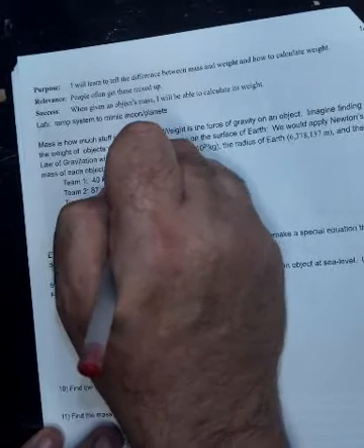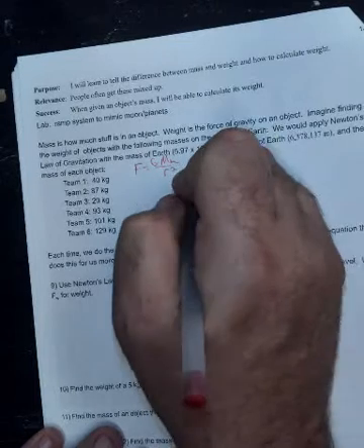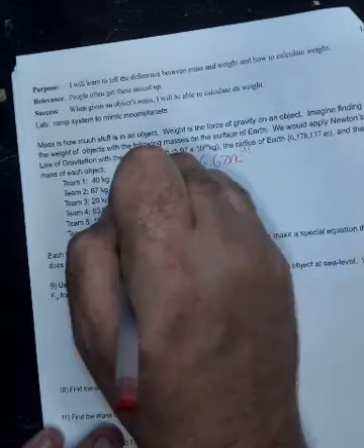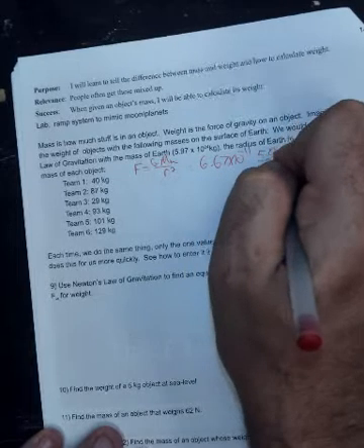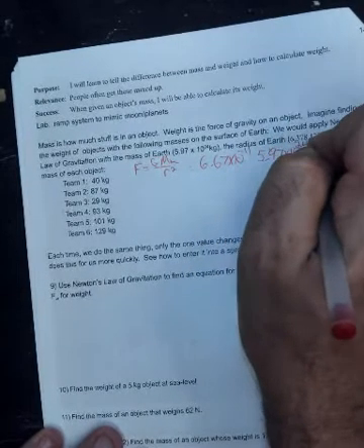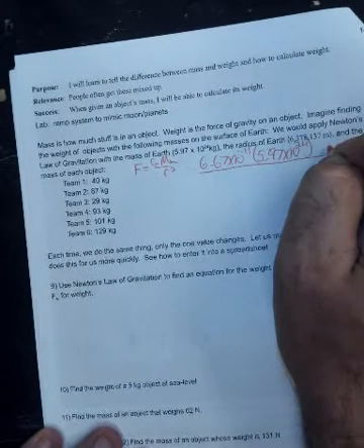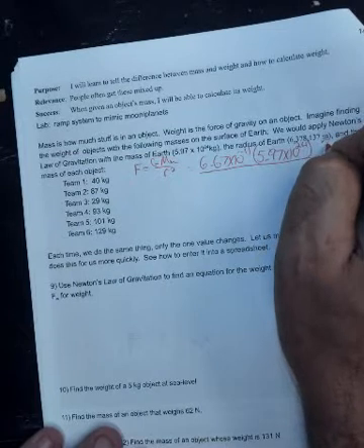Let's see here. F equals G capital M little m all over R squared. 6.67 times 10 to the negative 11th for the G. For the capital M, we're going to have 5.97 times 10 to the 24th. And then we're going to have the mass, whatever that is, for each team.